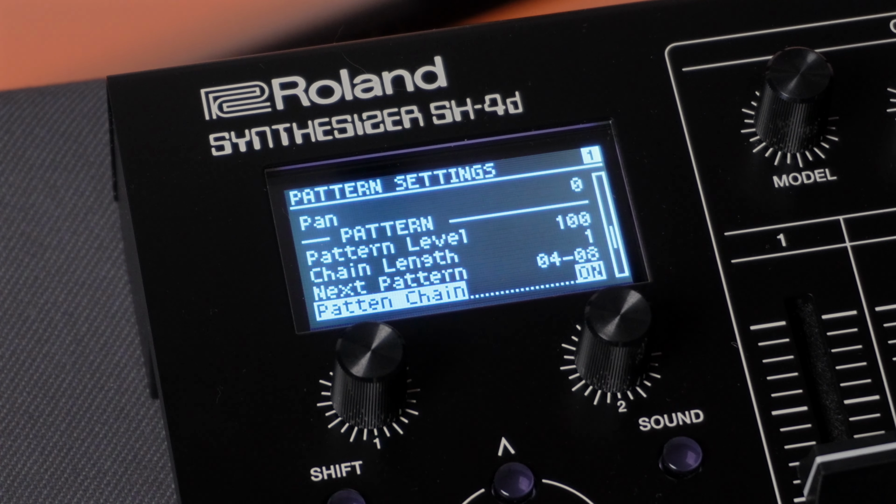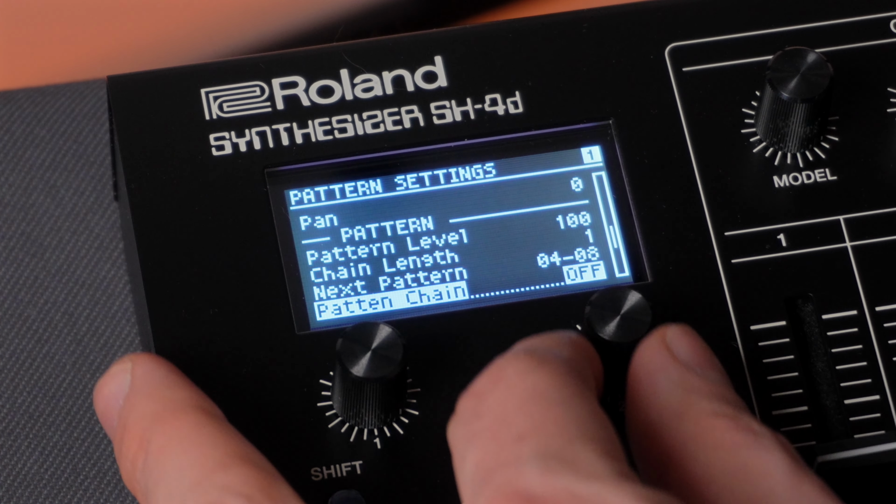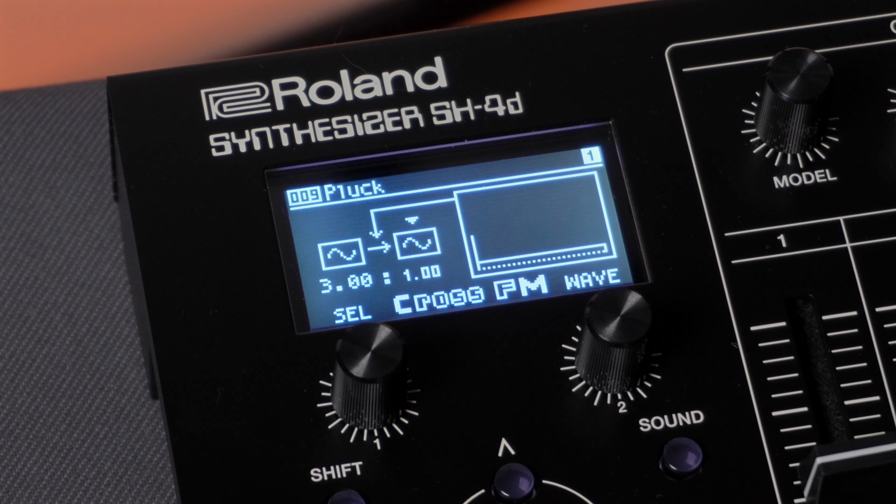Pattern chain can also be turned off system-wide, which is especially useful when editing. It prevents accidental jumps to another pattern and helps you avoid losing any changes.